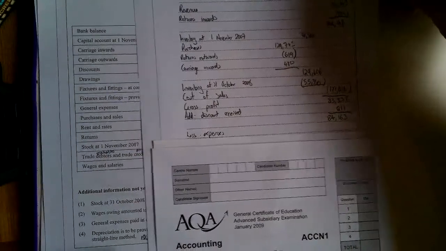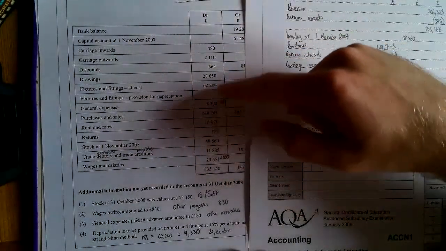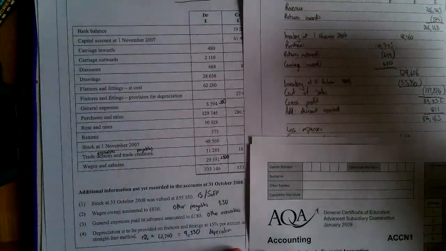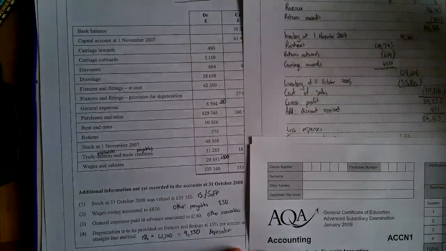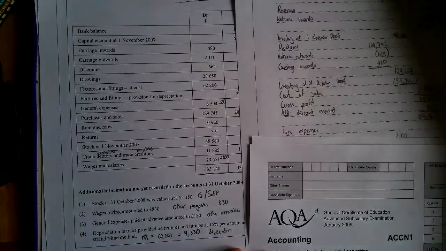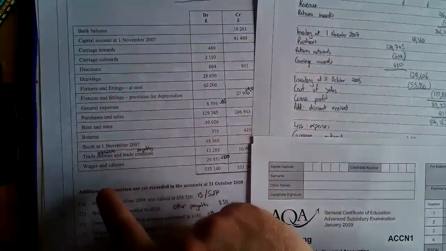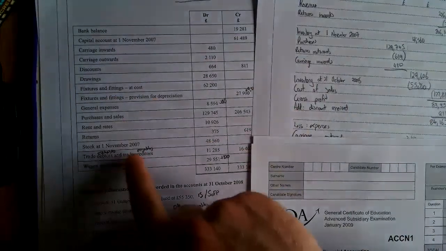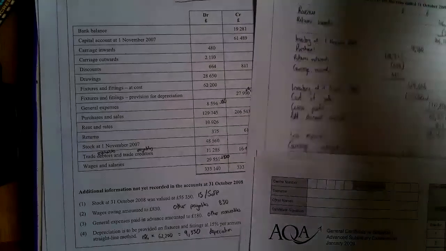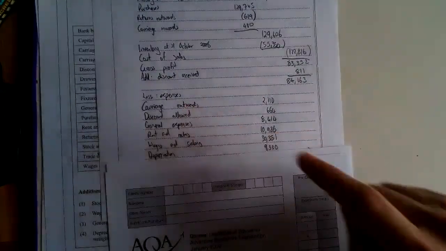Then we're going to take away the expenses. So again, expenses should be a debit. So look down here for any stuff that goes in the income statement that we haven't already put at the top. So the top is the main income and expenses to do with trading, so the purchases, returns, that sort of thing. So carriage outwards, general expenses, rent and rates, and wages and salary. And don't forget a discount at the bottom. So just put all those numbers on there. And discount allowed, I think I said that.